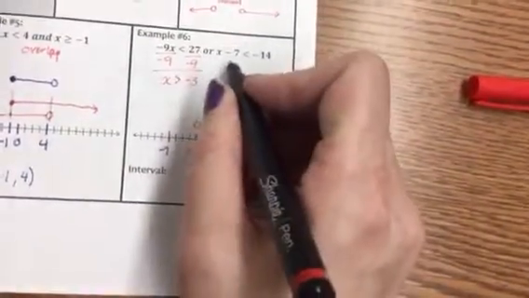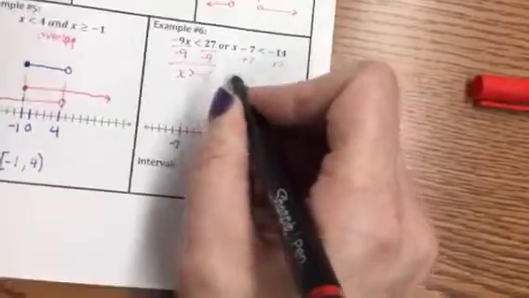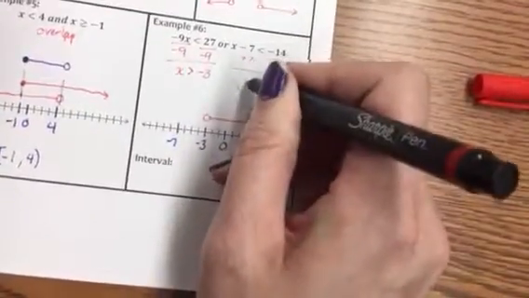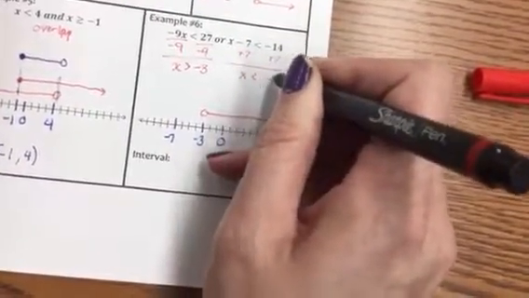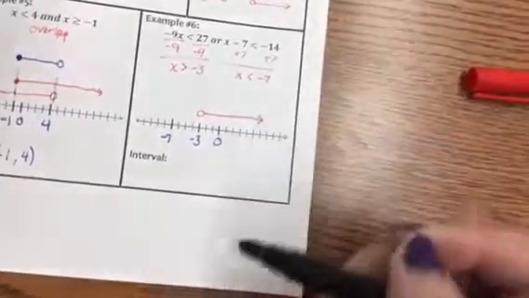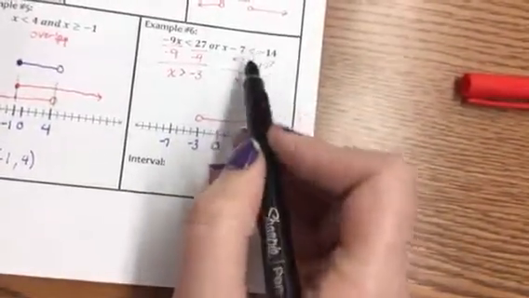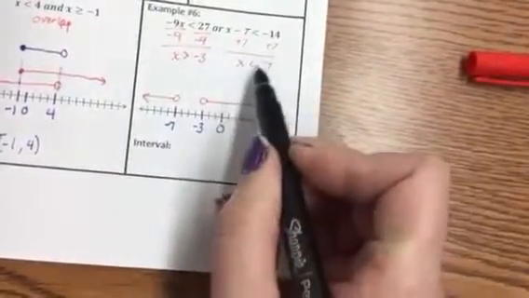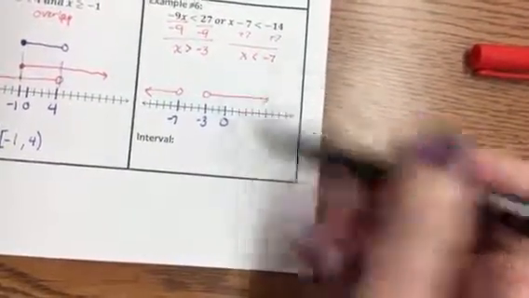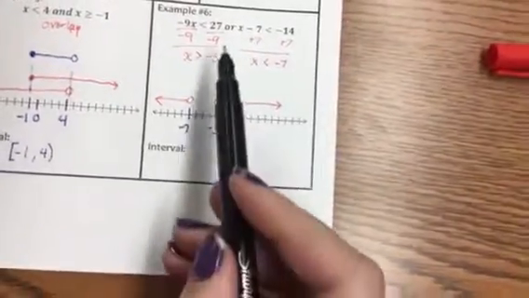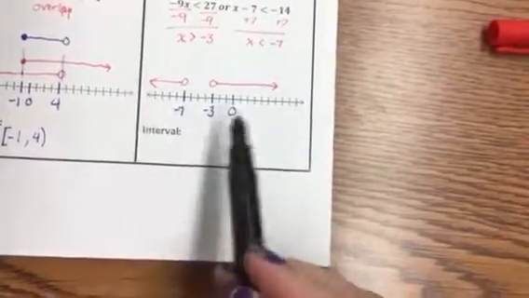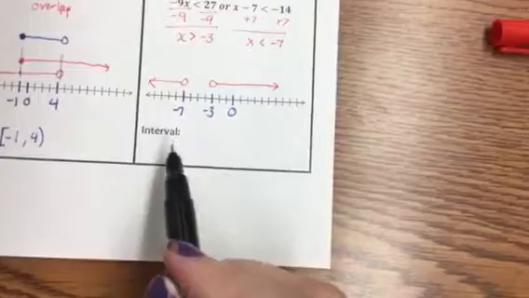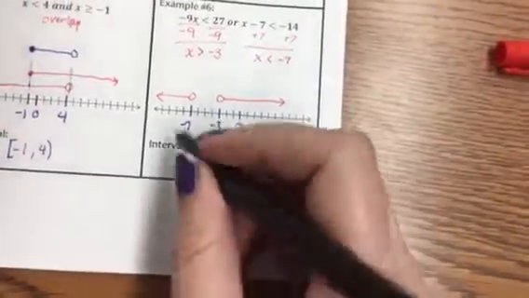And on this guy, we're going to add 7 to both sides. So we get x is less than -7. -14 plus 7 is -7. It's open circle again, and shading left this time. Left because arrow points left. This is an OR problem. We should expect the graph to go in two different directions, which means we're going to do two intervals.